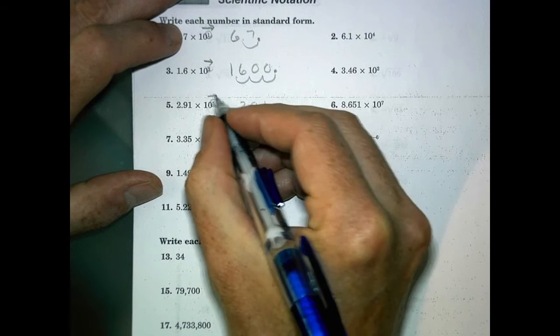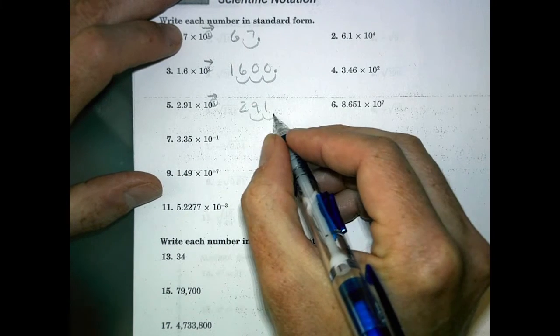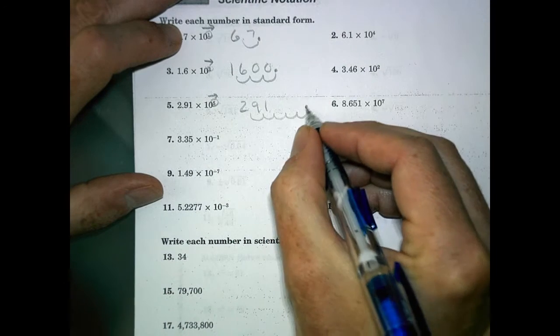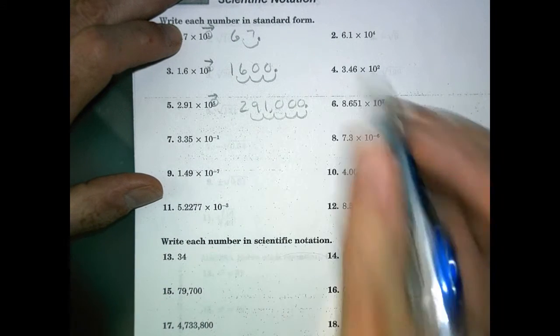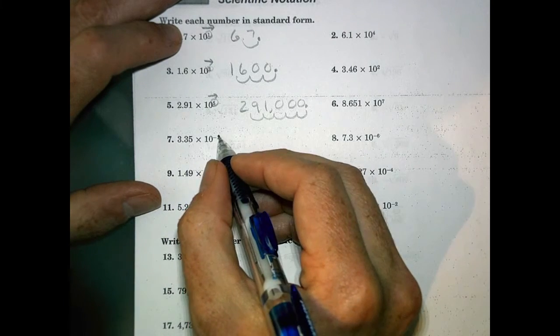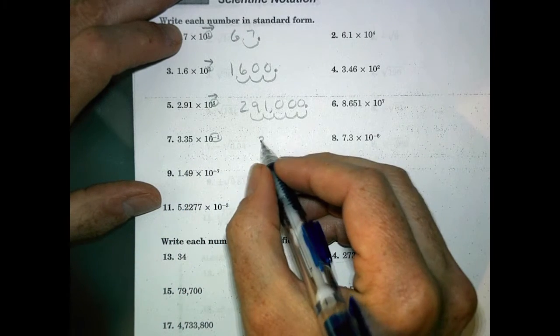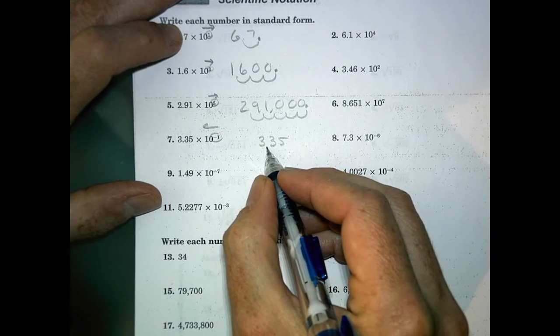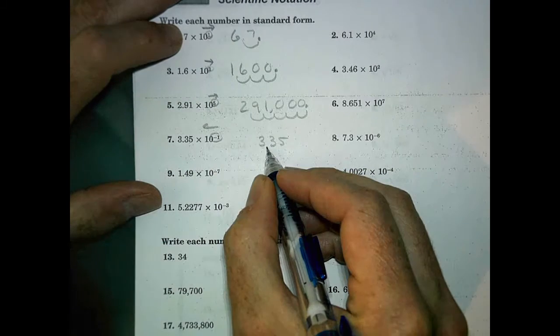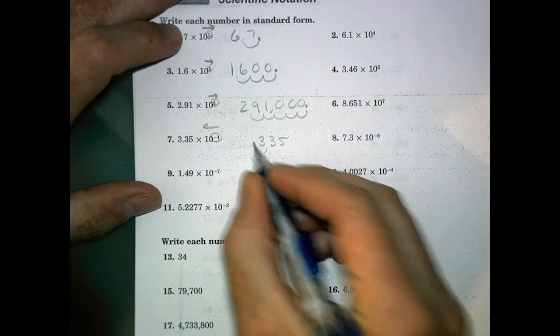Here we have 291. Move the decimal 5 to the right. 1, 2, 3, 4, 5, decimal point. Alright, so 291,000. Here we have a negative 1. So we'll write 3, 3, 5, so we're going to move it to the left. Starting here, and we're going to go to the left 1, right there.